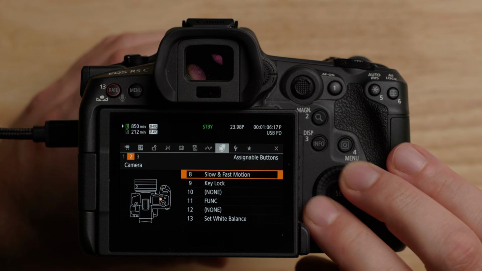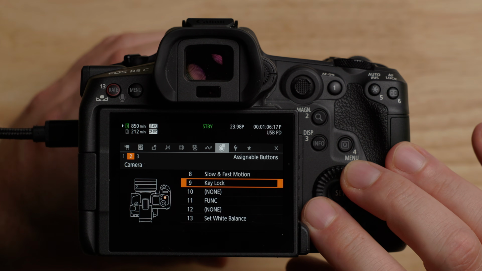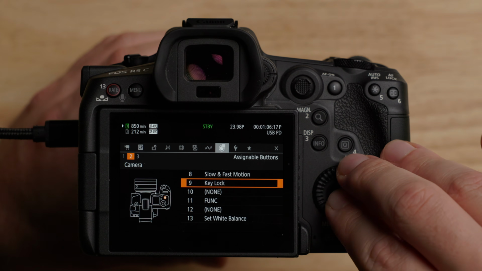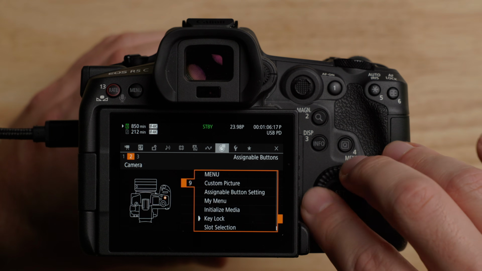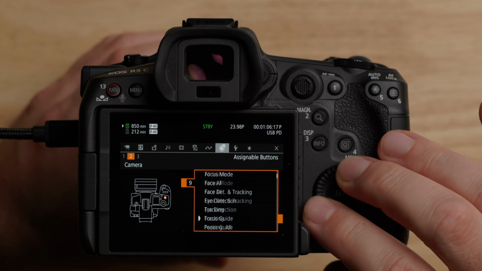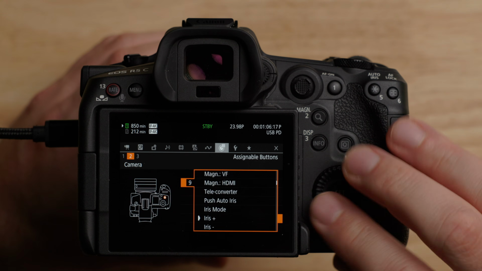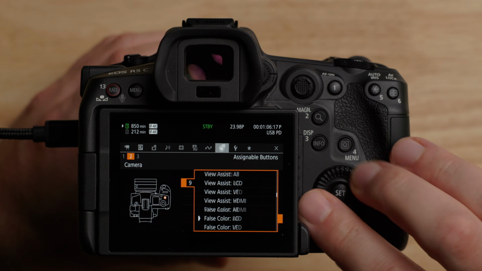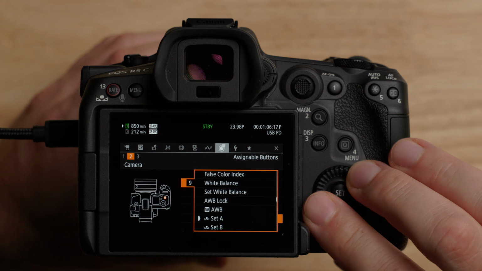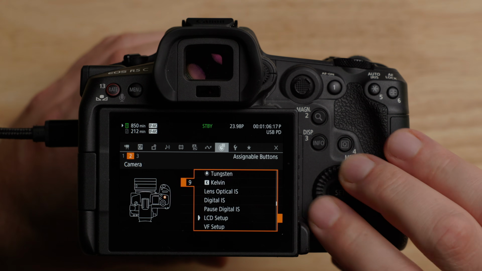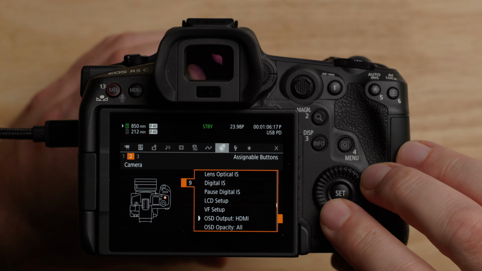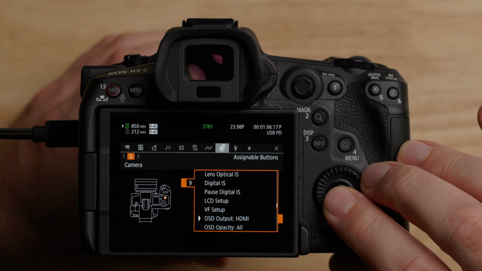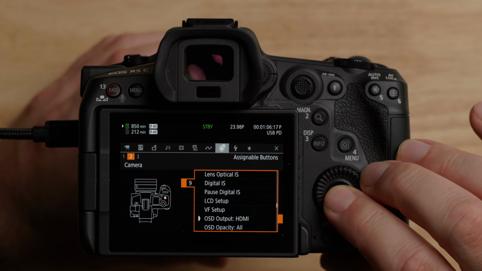Number 9, which is usually the key lock button, I changed to the on-screen display output, which I was talking about before. That way I can toggle that information, especially when I'm here in the studio and I'm using this camera for live streaming or something like that. I hate going into the menu, and I can just toggle it on and off pretty quickly. Or if it's for a monitor. So OSD output HDMI, that's what I like to choose there.